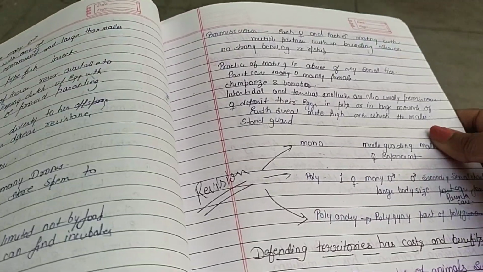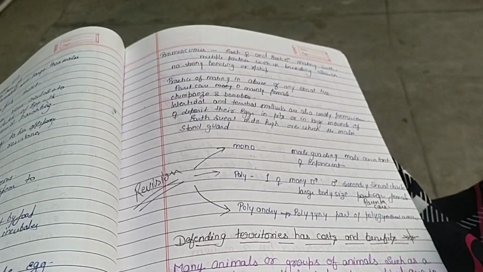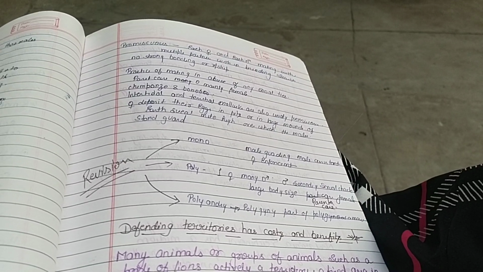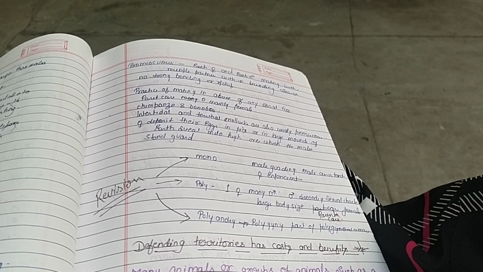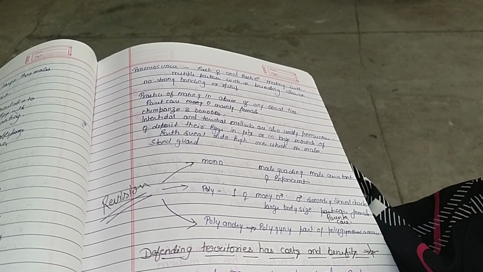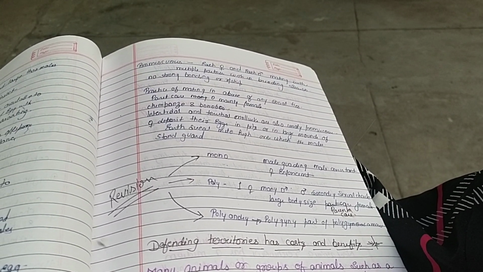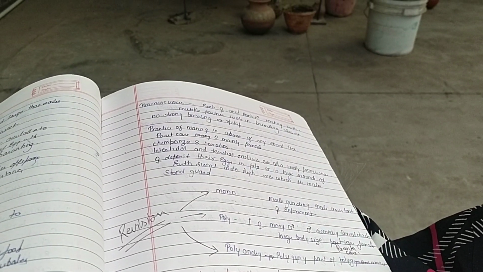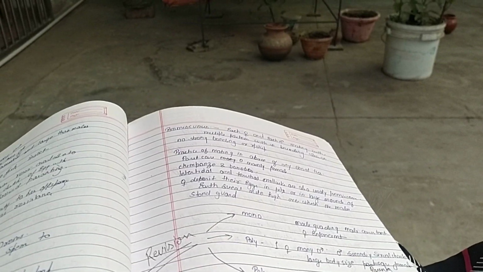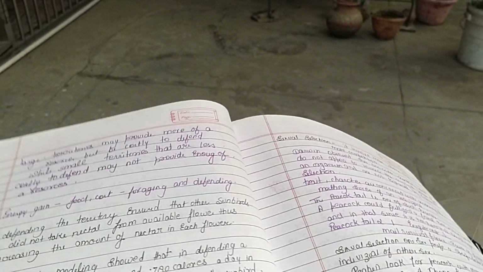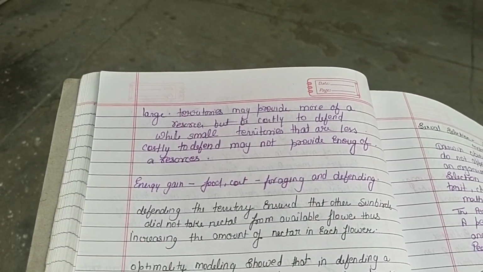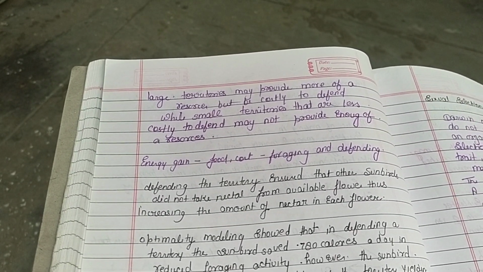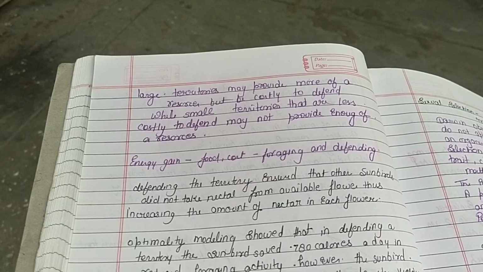Okay, so defending territory has costs and benefits. Many animals or groups of animals, such as a pride of lions, are active in territory: a fixed area from which an individual or group excludes other members of its own species, sometimes other species, by aggressive behavior or territory marking. Territory owners tend to optimize territory size according to the costs and benefits involved. The primary benefit of the territory is that it provides exclusive access to a particular resource, such as food, a mate, or a nesting site. A large territory may provide more resources but be costly to defend, while a small territory is less costly to defend but may not provide enough resources.